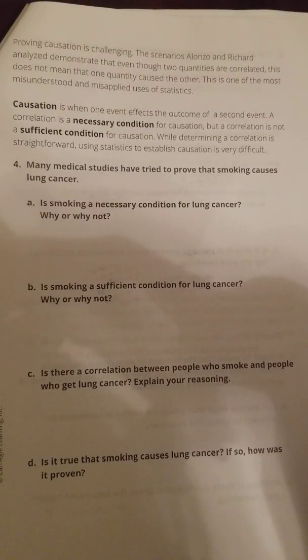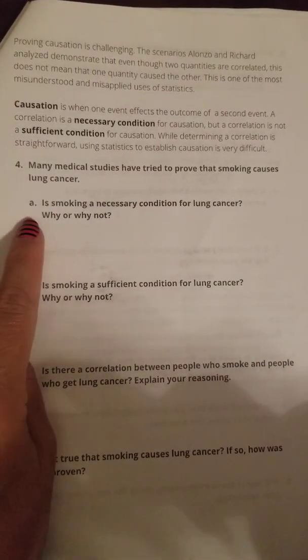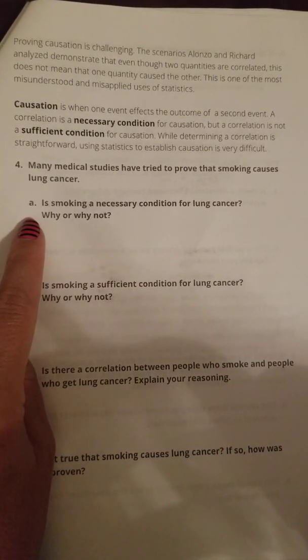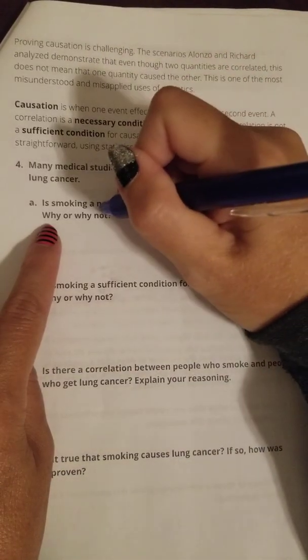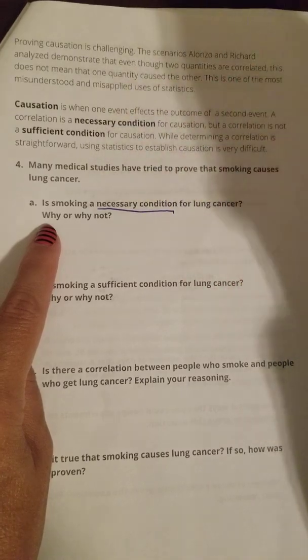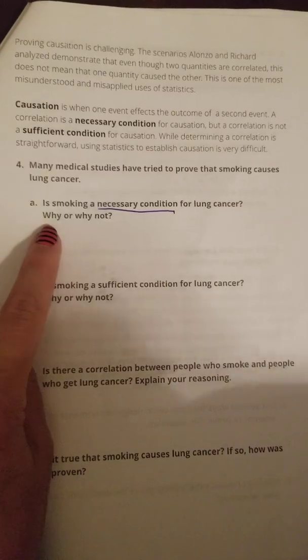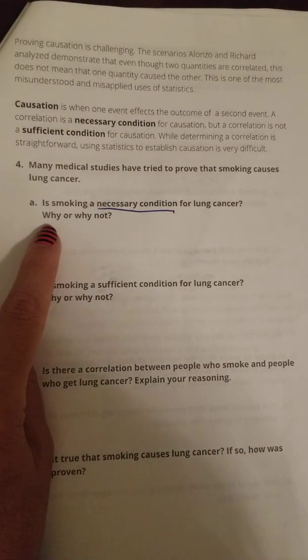Let's take a look. Many medical studies have tried to prove that smoking causes lung cancer. Part A. Is smoking a necessary condition for lung cancer? Why or why not? So I'm going to underline the word necessary condition. Is smoking a necessary condition for lung cancer? Think about that. Well, no. People can have lung cancer without ever smoking.